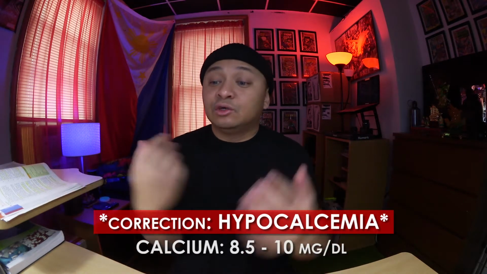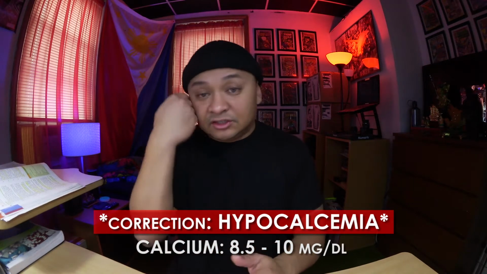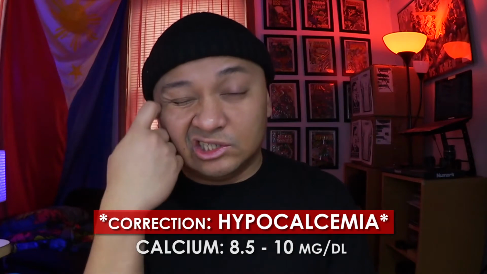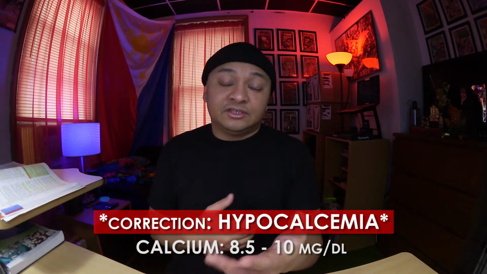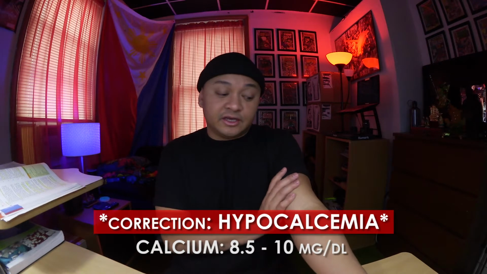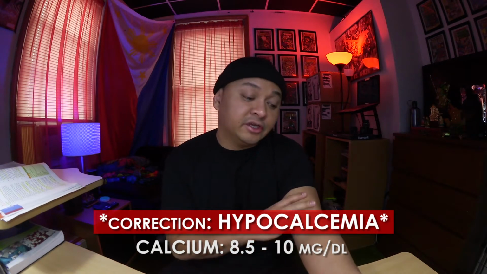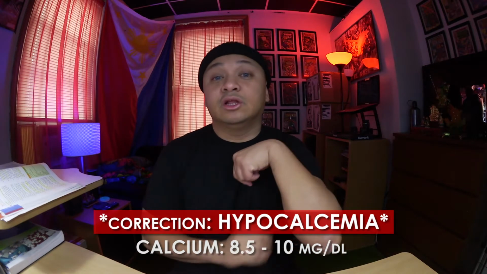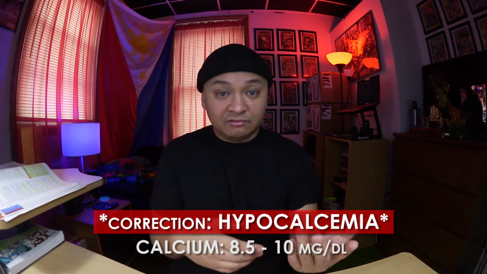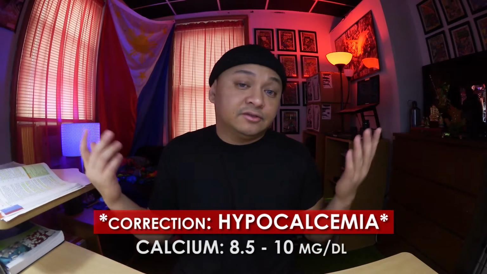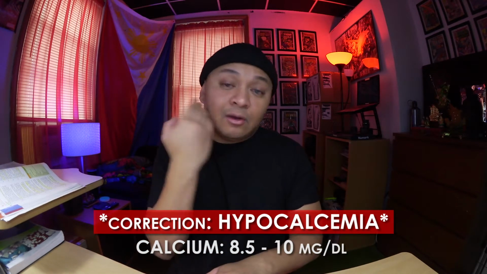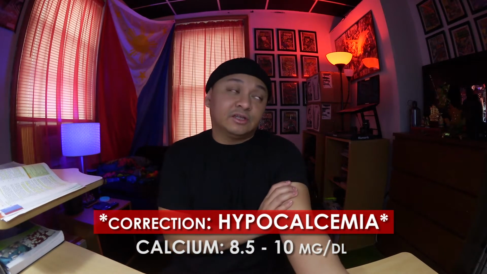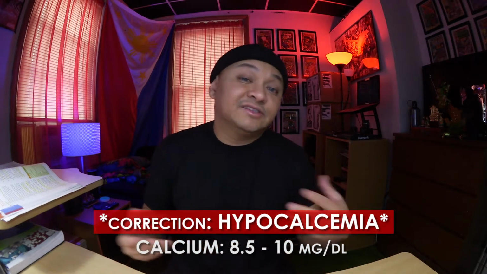Chvostek's sign, the C, just think of the C as the cheek. When there's a stimulation on the cheek, there's going to be a grimacing on the face. And there's another one, which is Trousseau's sign. Just think of the tourniquet, like when you're putting a blood pressure cuff on the patient, you'll notice that they're going to curl up, looking like they're doing gang signs. Because it's related to nerves: calcium, nerves, no good. So Chvostek's begins with a C, and it deals with the grimacing of the face. The one with the T deals with the tourniquet, which is the blood pressure. Think of the blood pressure, they're going to do gang signs.